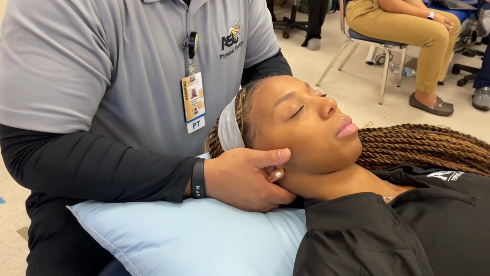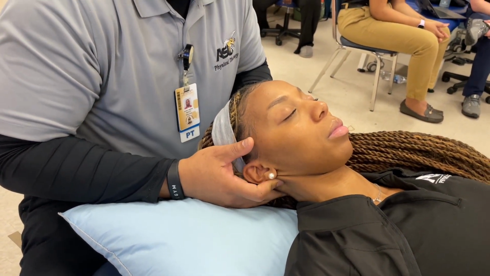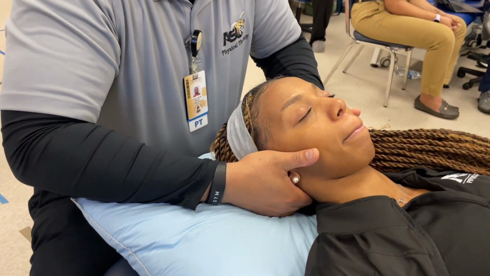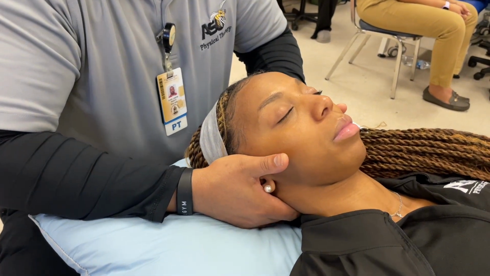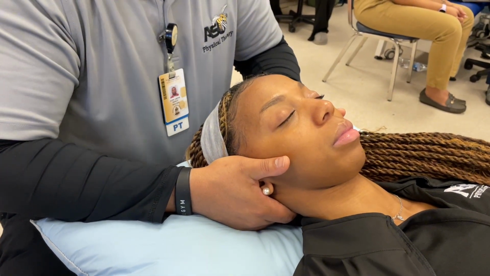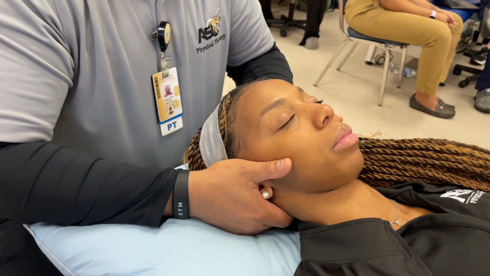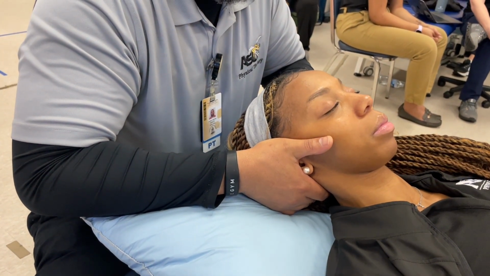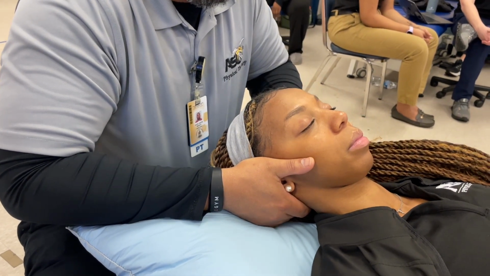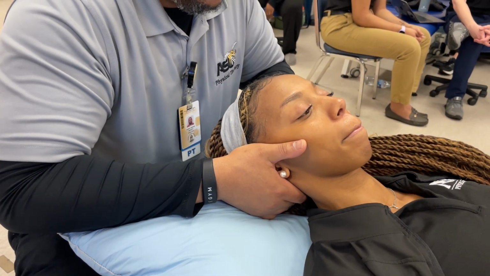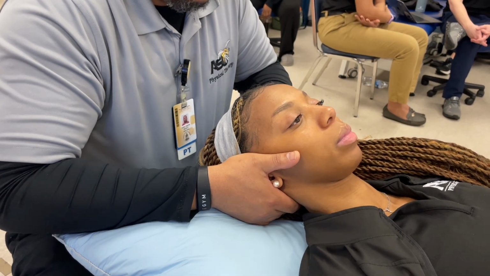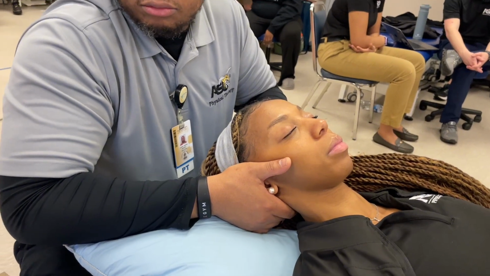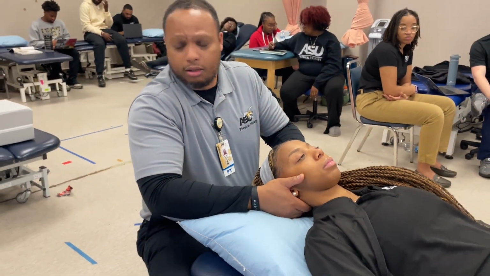So my index finger is coming off of the mastoid processes. Do you feel that? Mastoid. I'm coming right here, coming around, and my index fingers are on the atlas. And so I'm going to translate her anteriorly like so. You see what I'm doing? I'm translating C1 on C2 anteriorly. Does that occur?